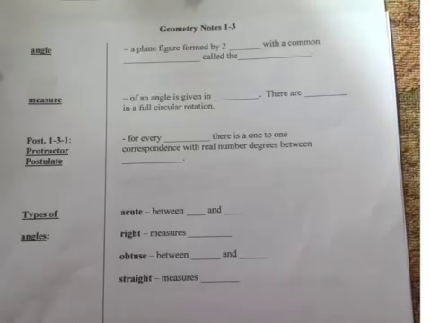All right, these are the notes titled Geometry Notes 1-3 again. This is just an addition. It's getting in a little bit more information that your book had given you. An angle, you're just going to fill in the blanks here, okay?